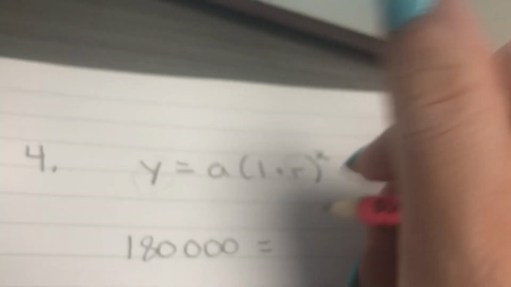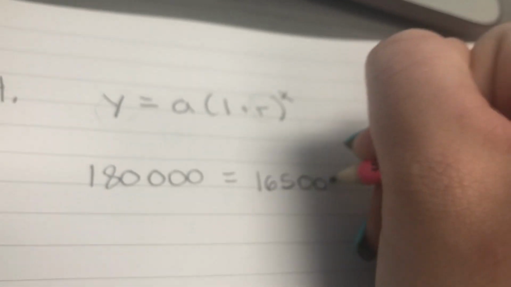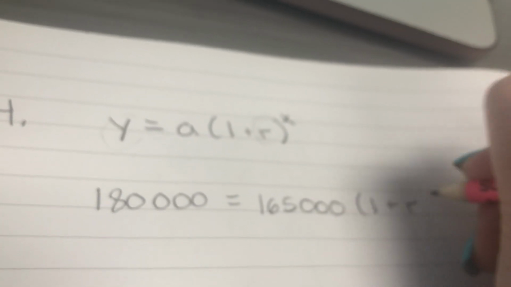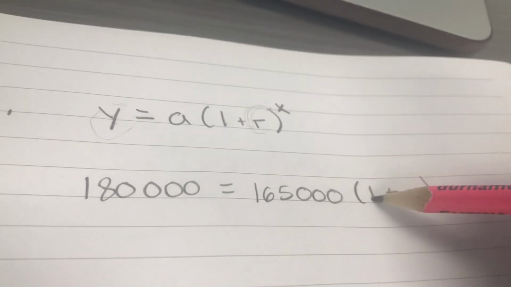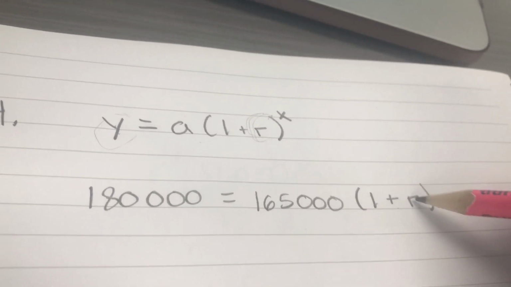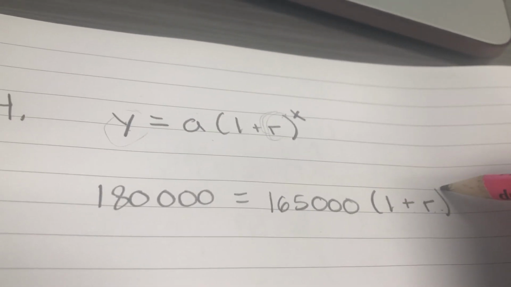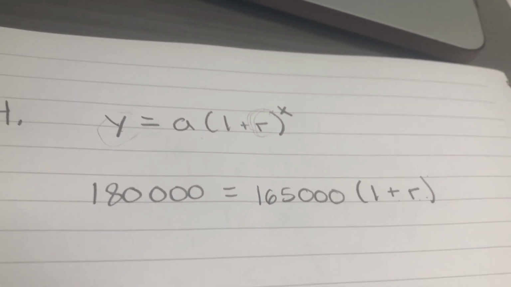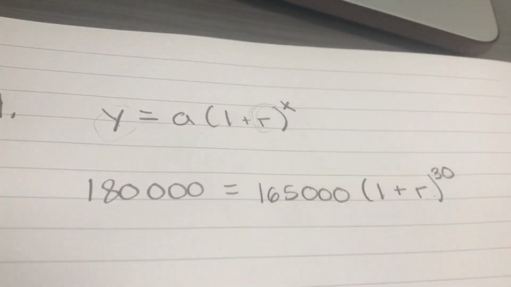And our initial one in 2018 was 165,000. Okay, so since this is exponential growth and not decay, we have to do 1 plus r instead of 1 minus r. And then for our x value, we're looking at the number of years in between. So between 2018 and 2048, that's 30 years. So our x is going to be 30.